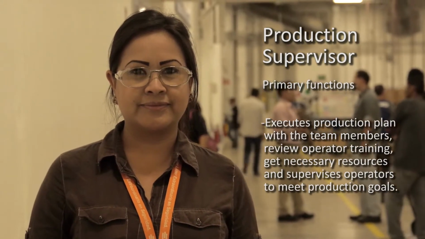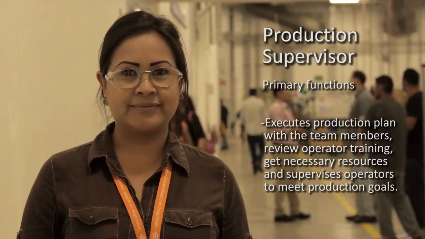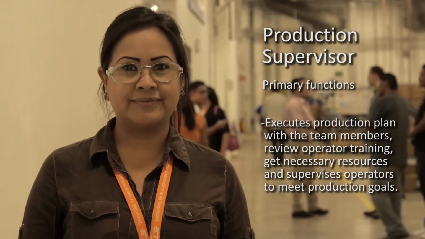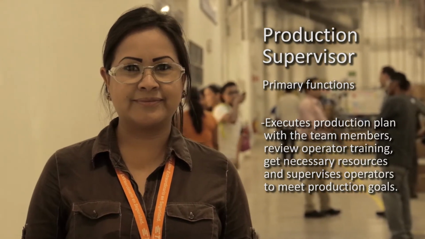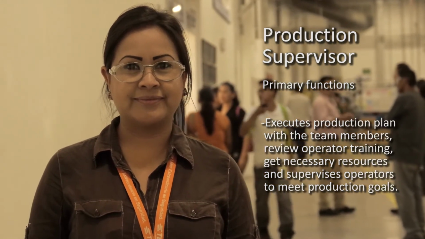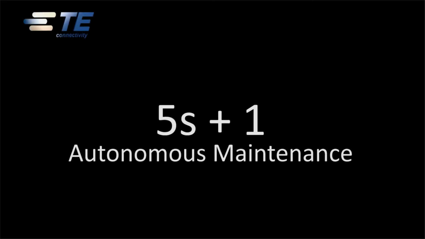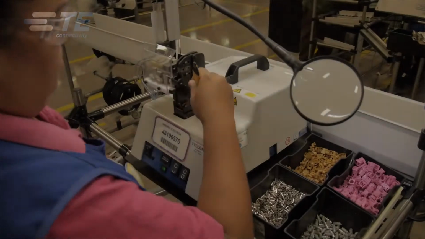Production supervisor, who executes the production plan with the team members, reviews operator training, gets necessary resources, and supervises operators to meet production goals. TE Connectivity practices 5S+1 in all of its disciplines.